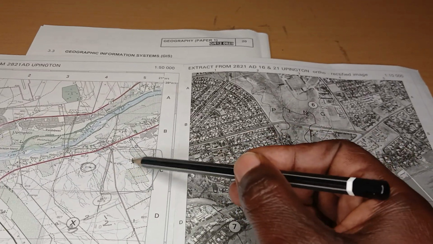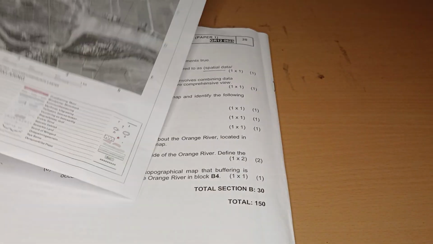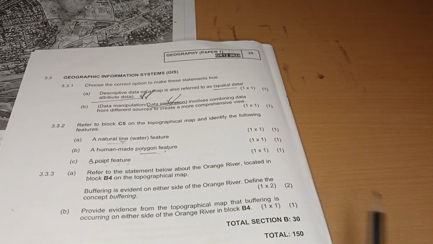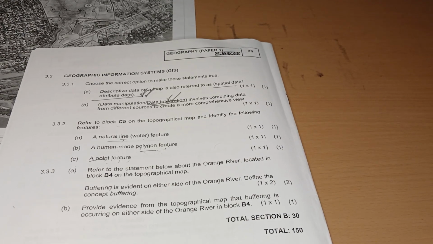We also have the buildings. So those are the different types of vector data that we have. Here they are asking you about vector data on a topographical map, but they are doing it indirectly. So what you need to know is when it comes to vector data, we have got line, point, and area or polygons. Those are the three types of vector data that we have: the line, the polygon or area symbols, and the point symbols. Okay.